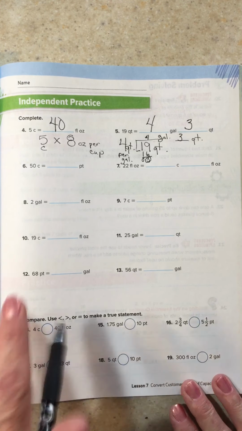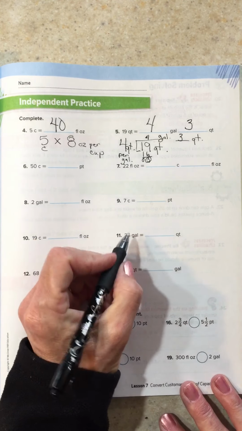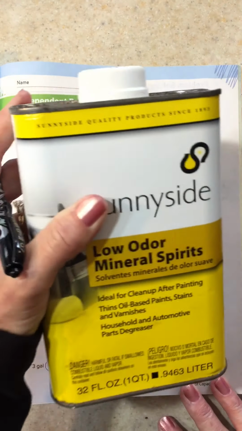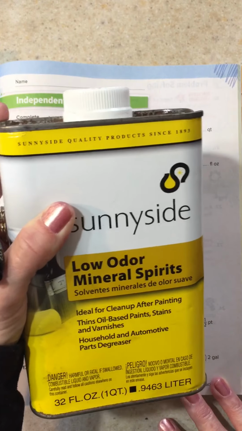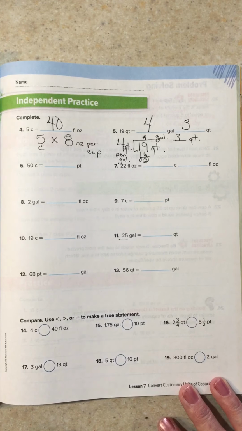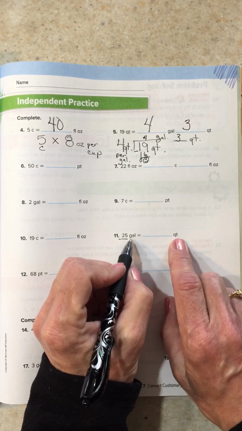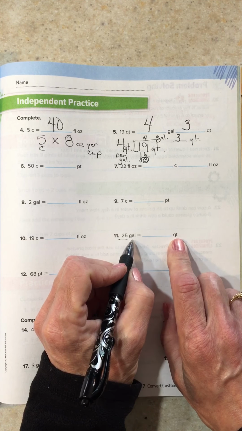Let's try gallons. What if you had 25 gallons of milk? That's a lot. How many quarts would that be if you had 25 gallons? Once again, a gallon of milk. How many quarts would that be? Is the number going to get bigger or smaller? That's what you need to think about. I'm going into smaller measurements, so the number's going to get bigger. And when you make something bigger, you're multiplying.